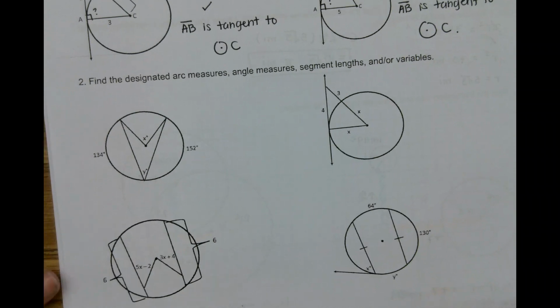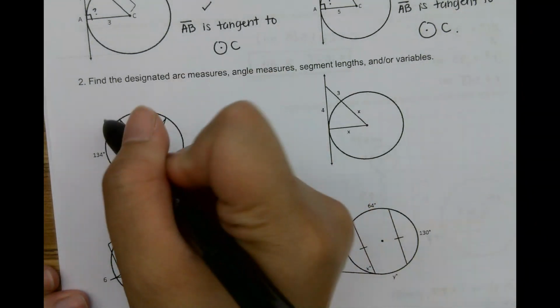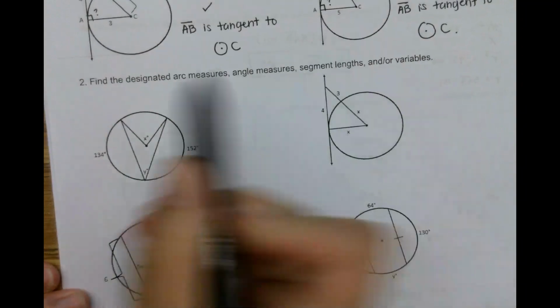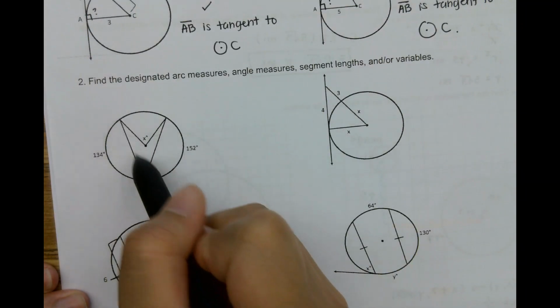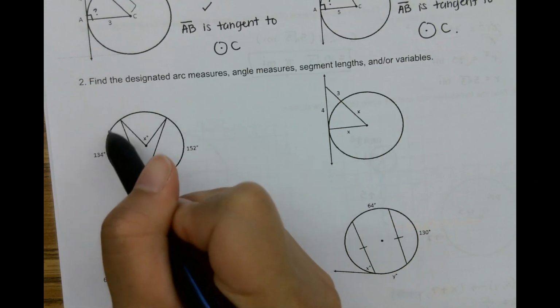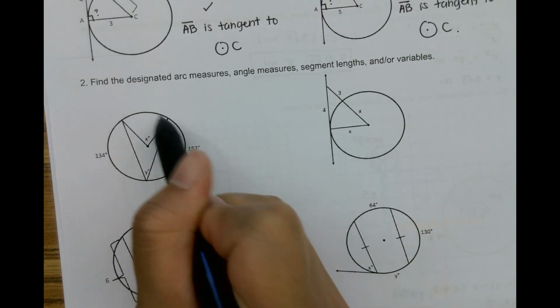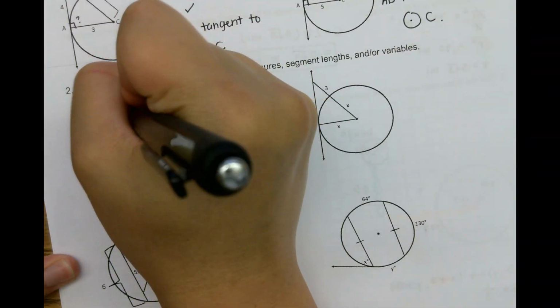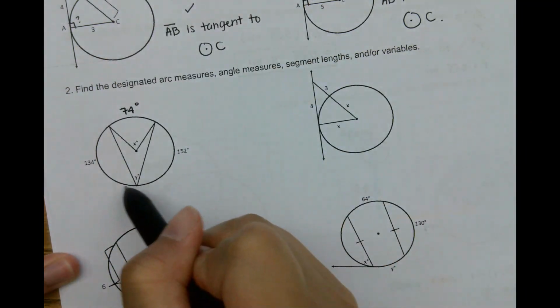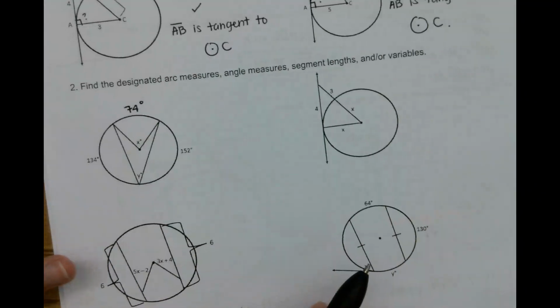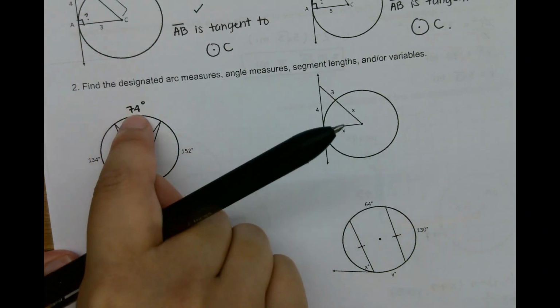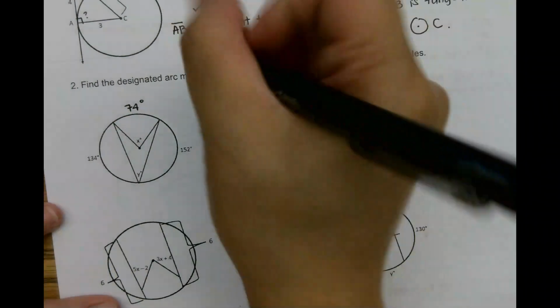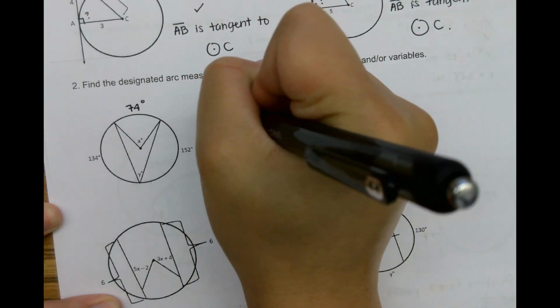So here, I see that this is 134, this is 152. Okay. So in order to find this central angle and this inscribed angle, I need to know what this arc is. Since I know this piece, and together it forms a circle, it should be 360. Okay, 134 plus 152, subtract that from 360 is 74. So this arc here has to be 74 degrees in order for this whole circle to be 360. Right? So 134 plus 152 plus the 74 equals 360. Okay? So x is also 74 degrees.